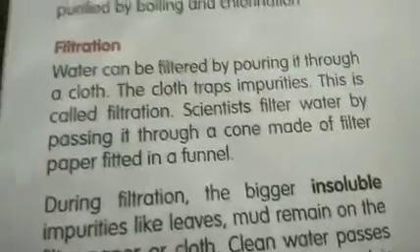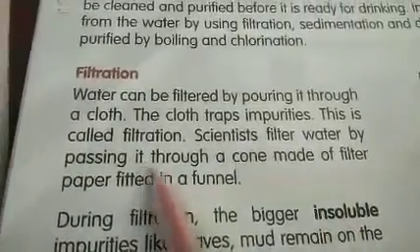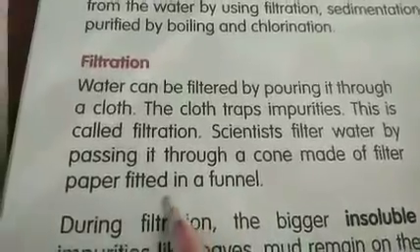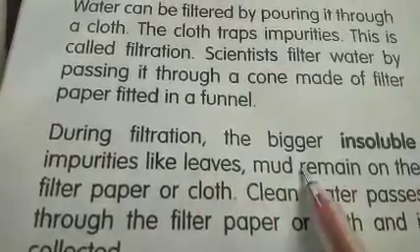I'm reading for you. You read out the first paragraph and I'll read out the filtration. Okay, so here when we see about the filtration, water can be filtered by pouring it through a cloth, right? So here the cloth traps impurities. This is called filtration. Scientists filter water by passing it through a cone made of filter paper fitted in a funnel. So during filtration, the big insoluble impurities like leaves, mud remain on the filter paper or cloth. So clean water passes through the filter paper or cloth and is collected.